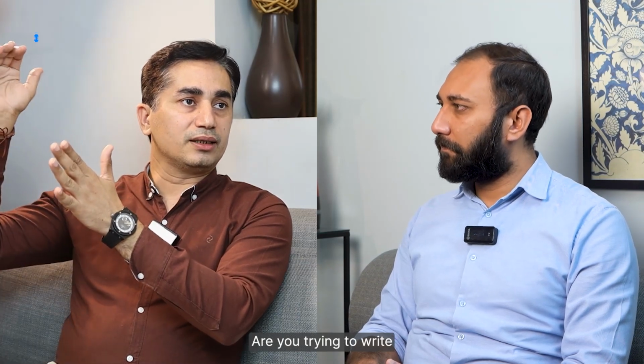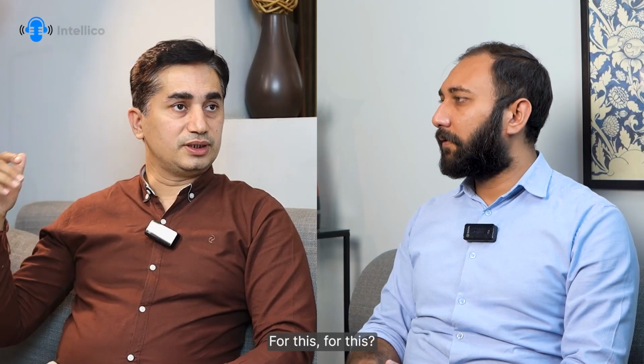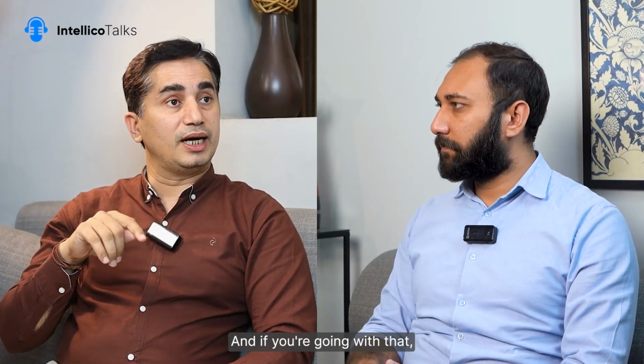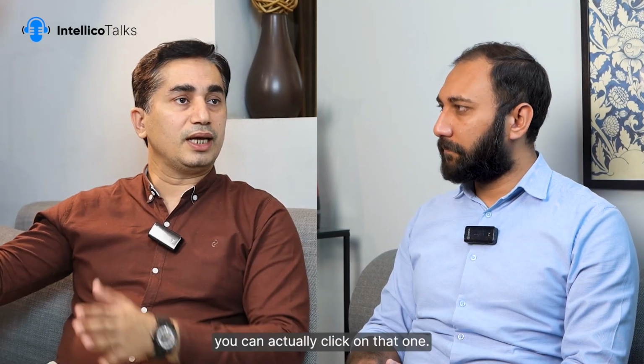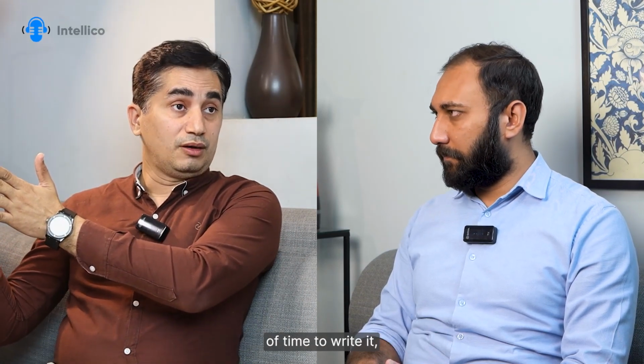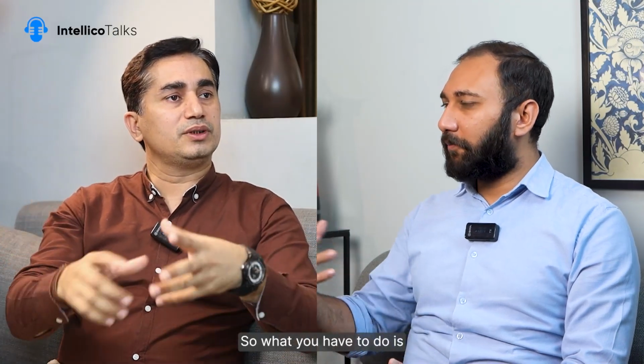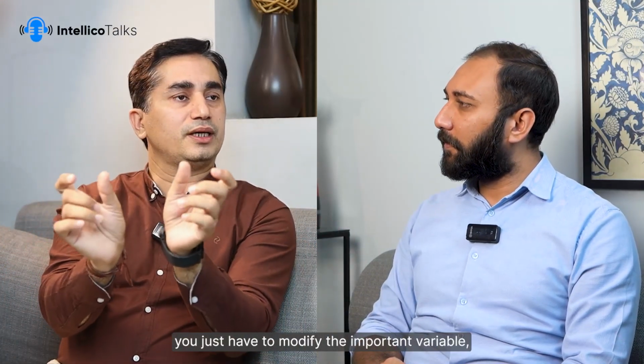Are you trying to write code for MySQL? Are you trying to write code for Postgres? If you're going with that, you can click on that one, and the entire code, which would actually take 30 or 40 minutes to write, will be copy pasted over there. So what you have to do is just modify the important variables.